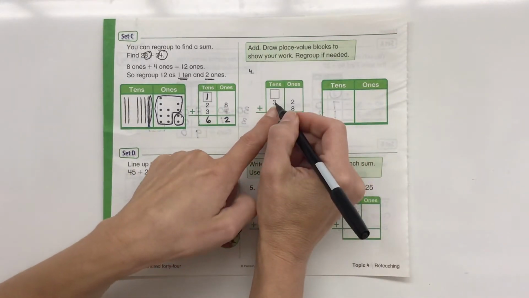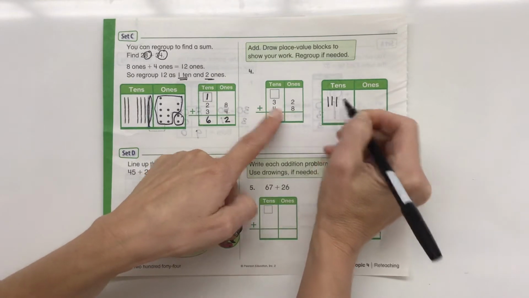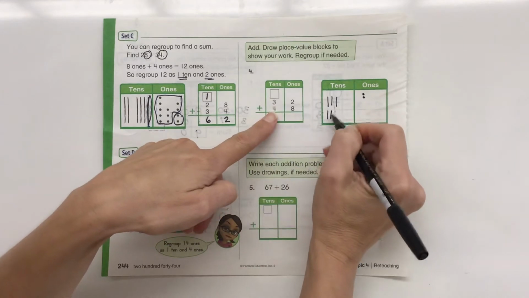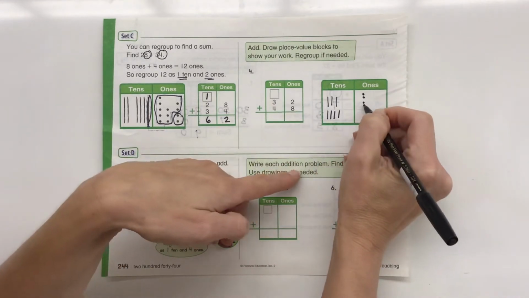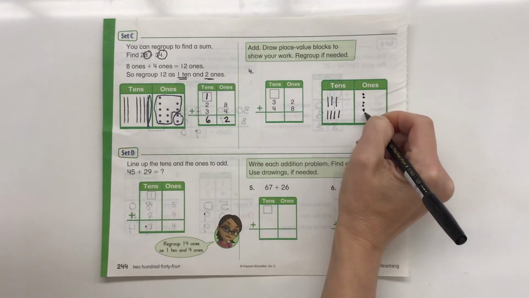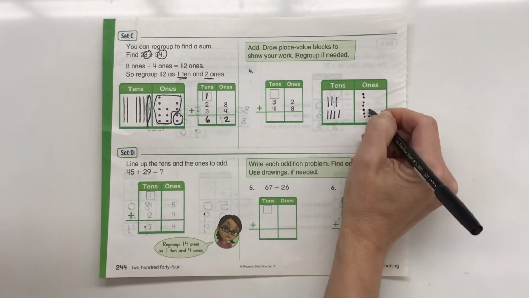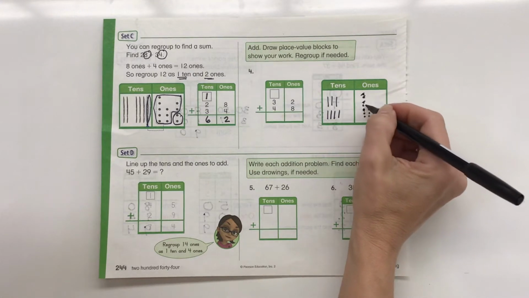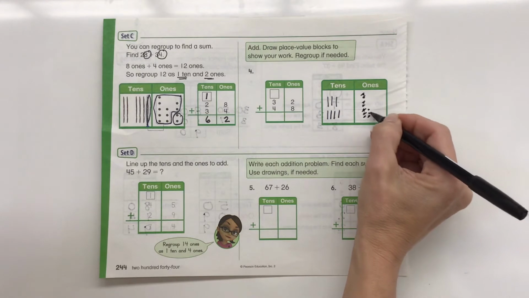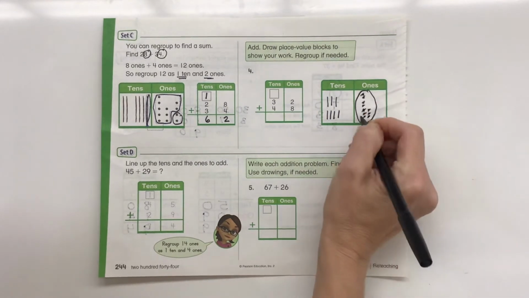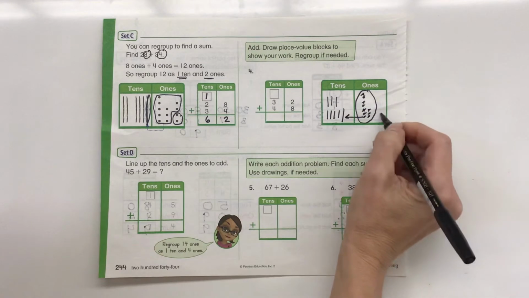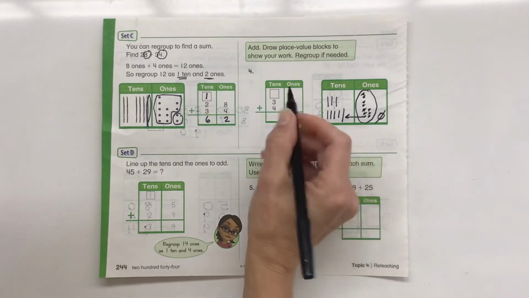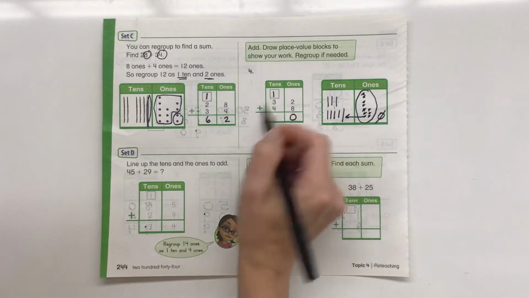We have 3 tens. 1, 2, 3 tens and 2 ones. 1, 2. Now we have 4 tens. 1, 2, 3, 4, and 8 ones. 1, 2, 3, 4, 5, 6, 7, 8. Now let's see if we have enough to make a bundle of 10. 1, 2, 3, 4, 5, 6, 7, 8, 9, 10. Oh my gosh, look, we can move all those ones over, and we're making a new bundle. So now we have 0 ones, right? 2 plus 8 is 10, 0 ones, and 1 group of 10.